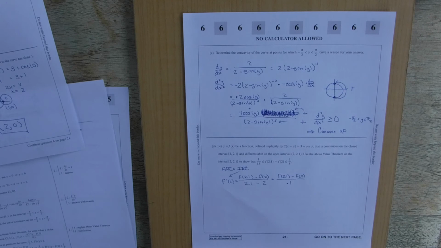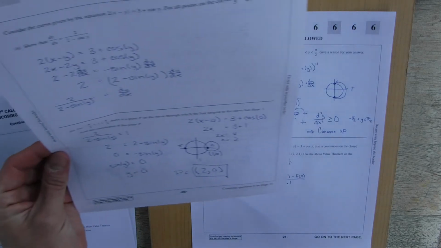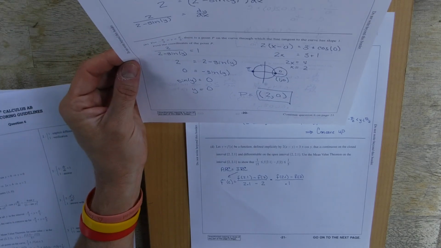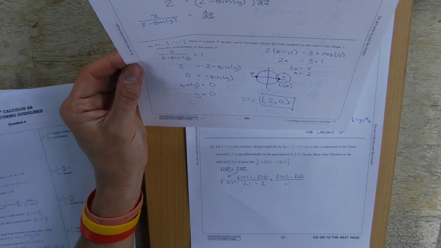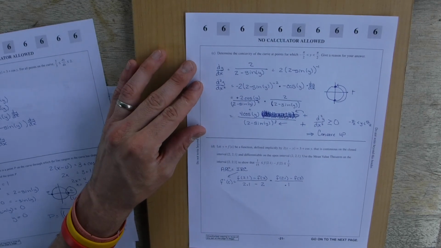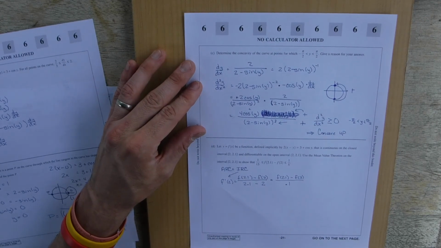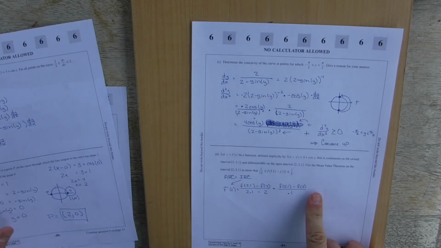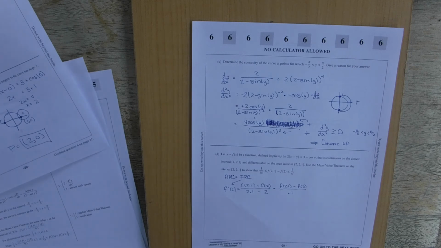I have to think about this just for a second here. So what I'm trying to think of, like, how do I establish a range of this slope right here?